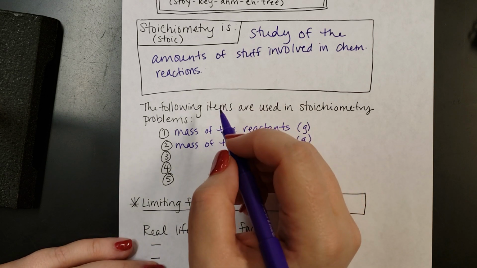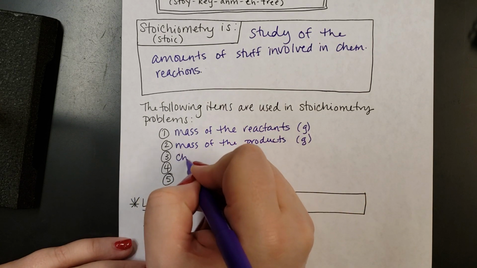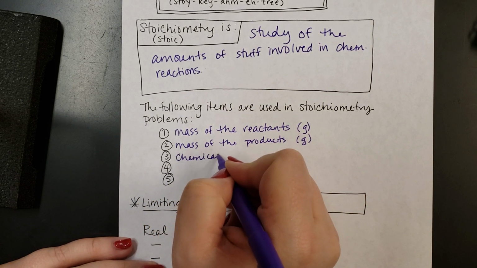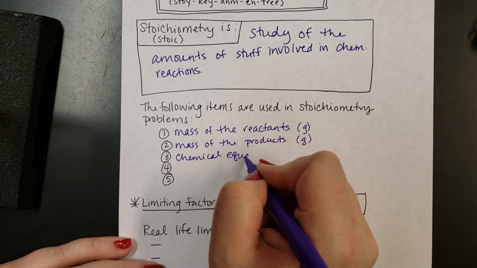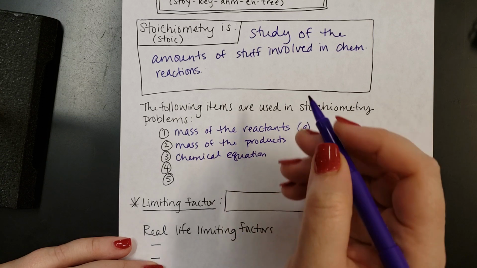Then we're going to be referencing the chemical equations.